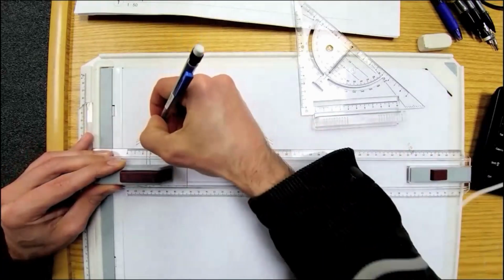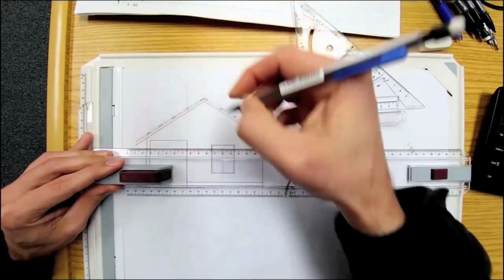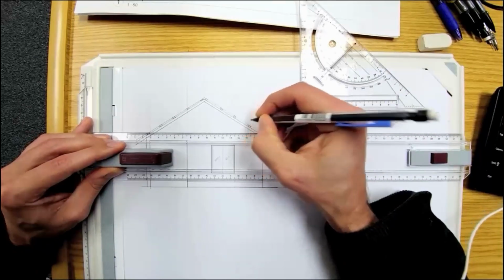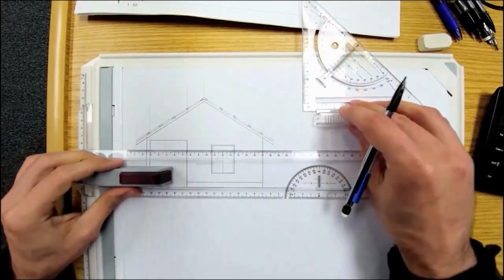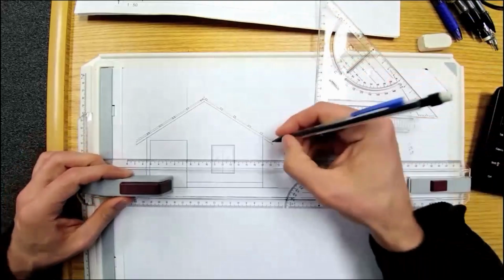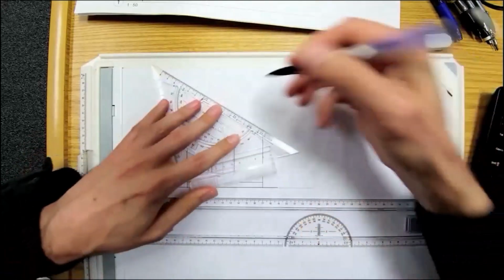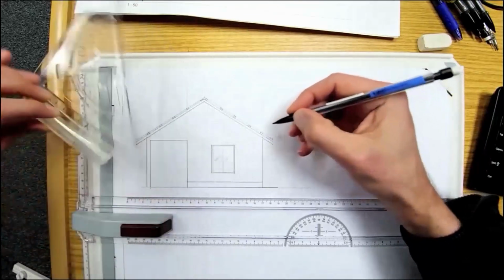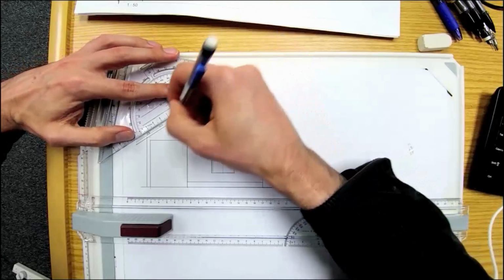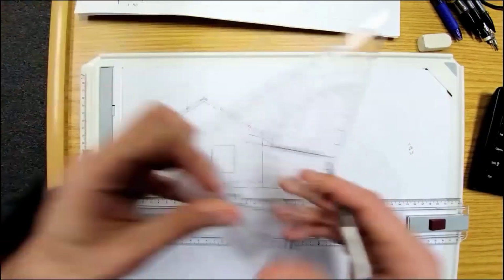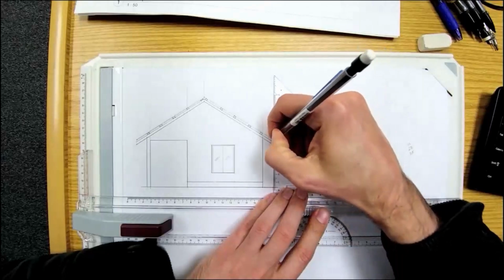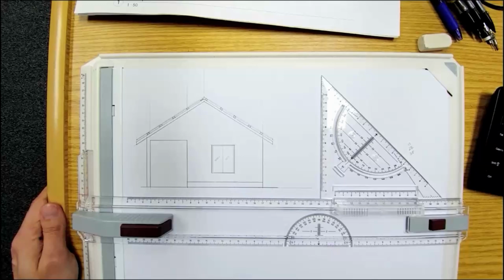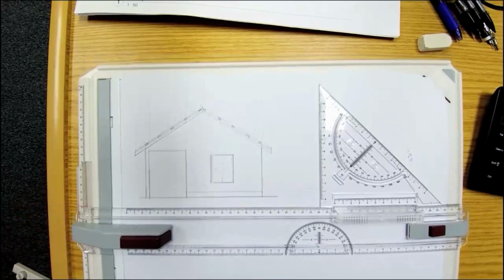Maybe another one here. And last thing, we'll draw a parallel line on top of this last one to show the roof tiles. So as you can see, it's like a sandwich. Done.